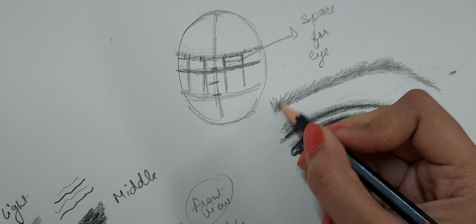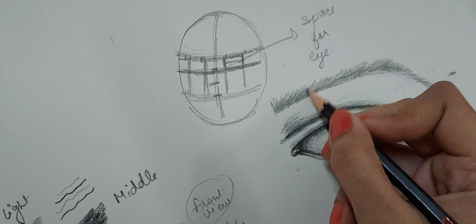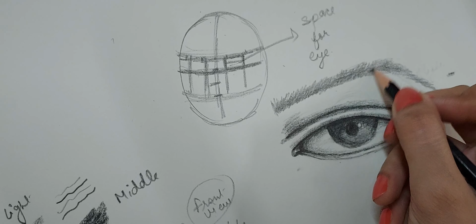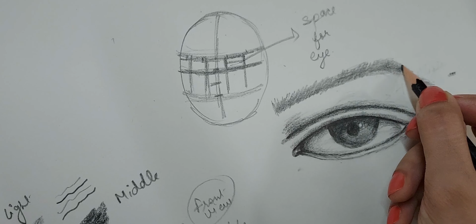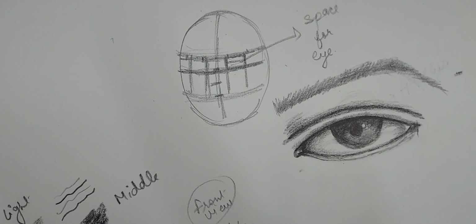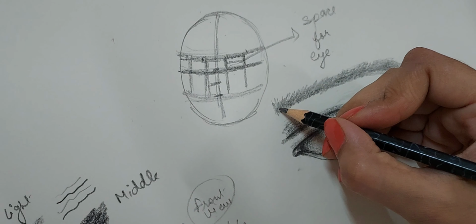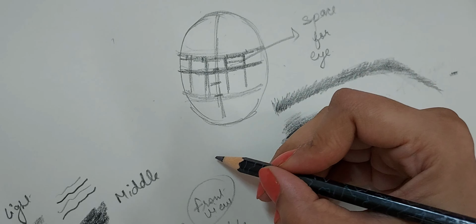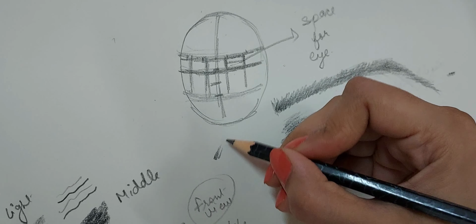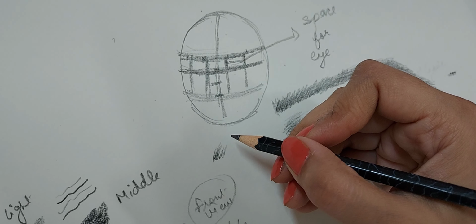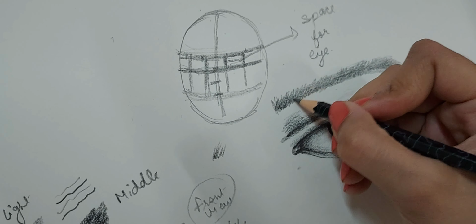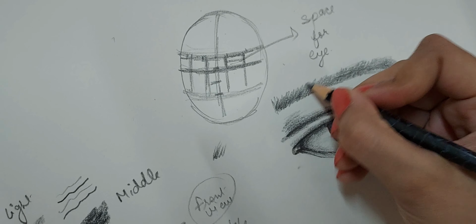Okay. So here there are hairs. So you can give the texture of the hairs with this. This is the texture. Look at this. This is the texture actually. Now you have to give the texture of the eyebrows like this.